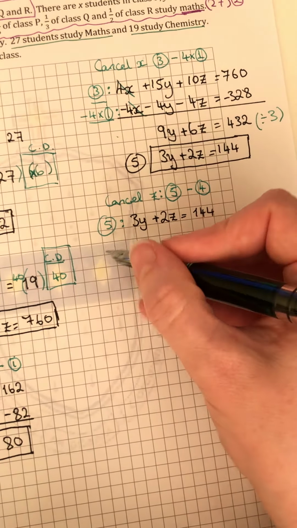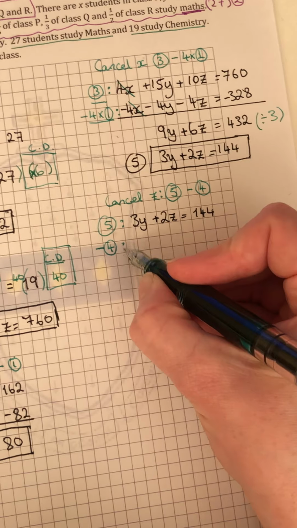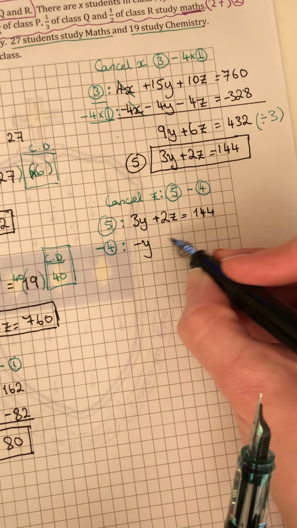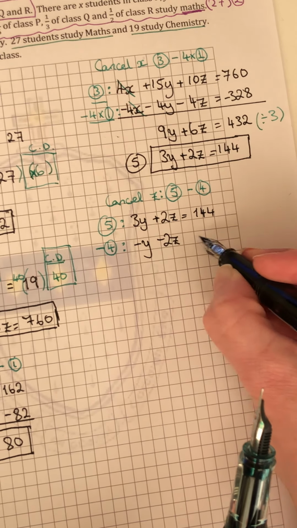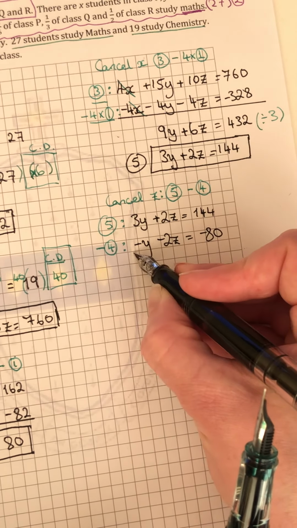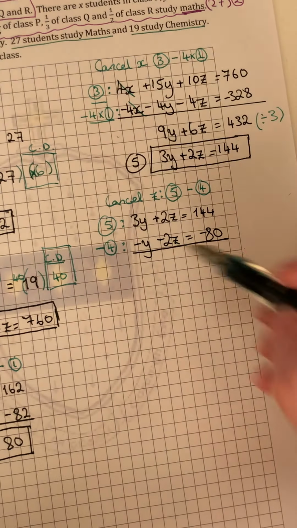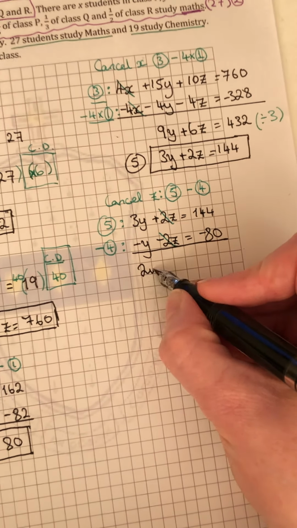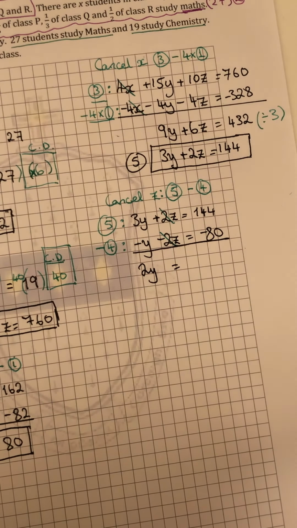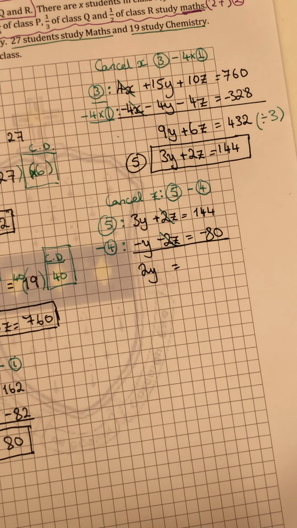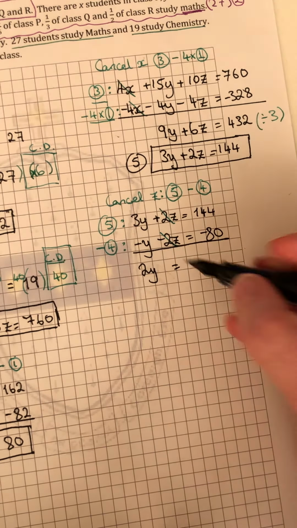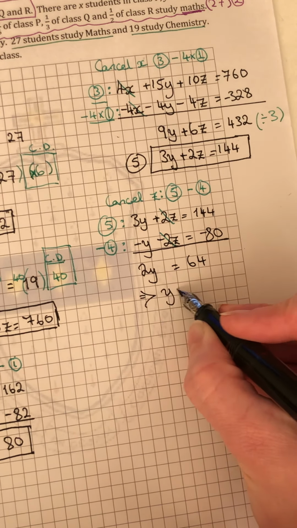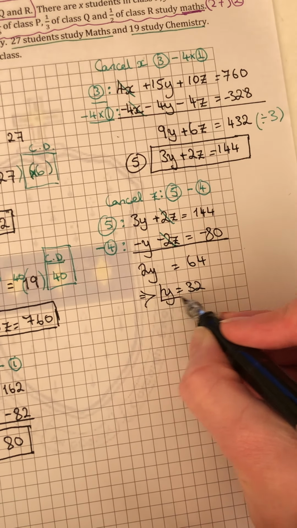Equation 4, which I'm subtracting, minus y minus 2z equals minus 80. And the z's cancel, which was the plan. 2y equals 144 minus 80, and that gives me 64. So y is equal to 32.